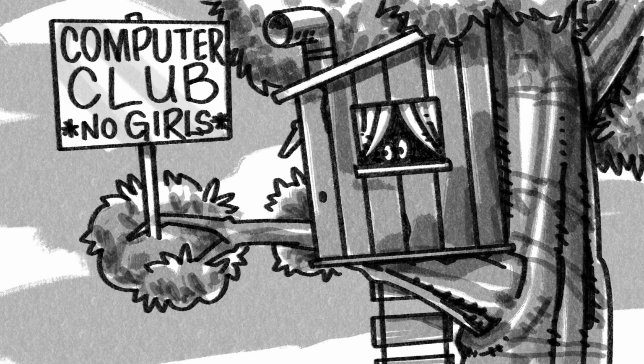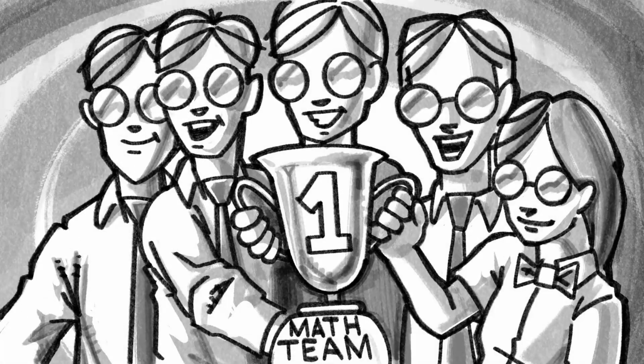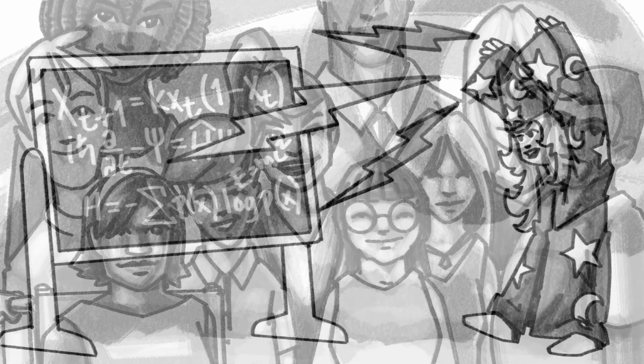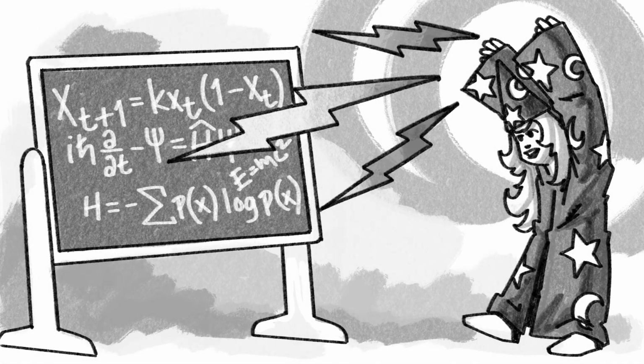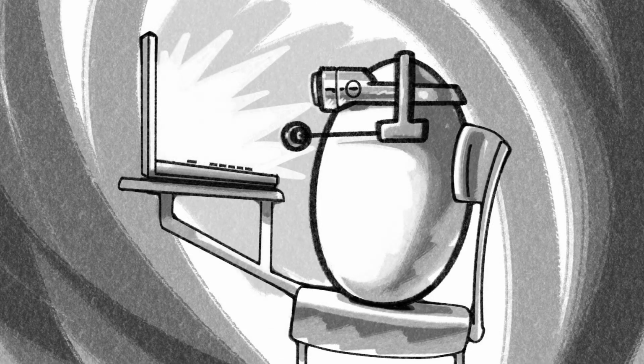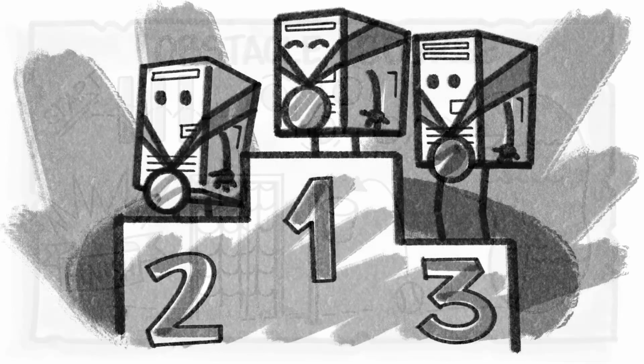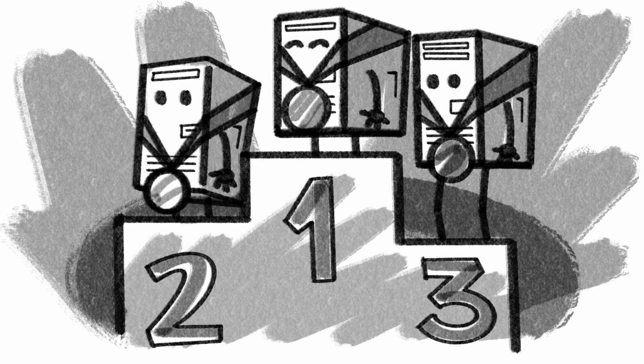Number 1. Computer science is for males, hackers, or high achievers in math. False. Computer science is for all. You don't have to be a math whiz to be successful in computer science. We need to start early and tell students that it's good to take on new challenges and that they can succeed in computer science.